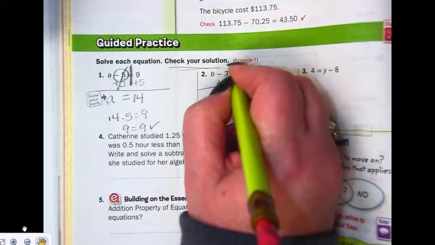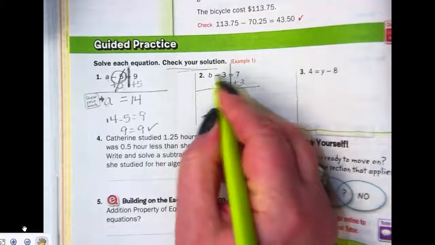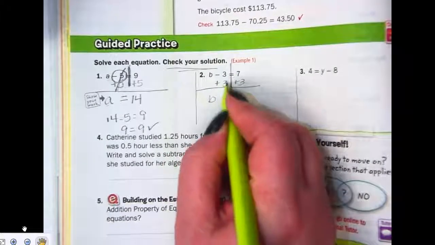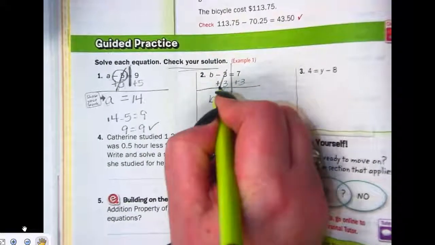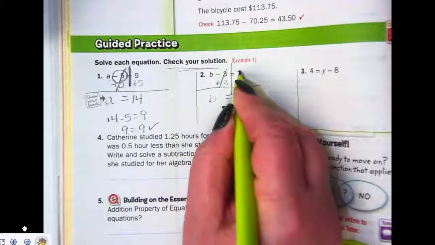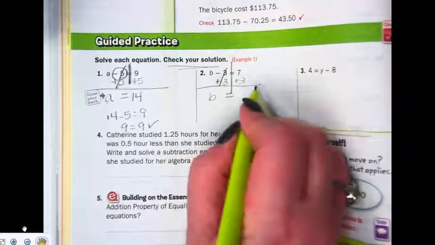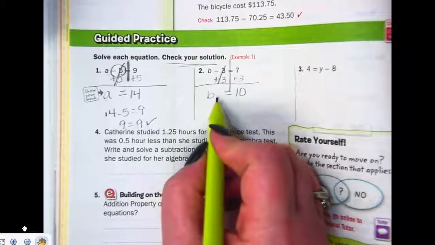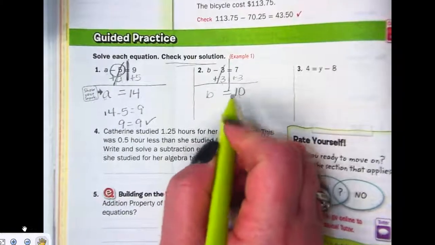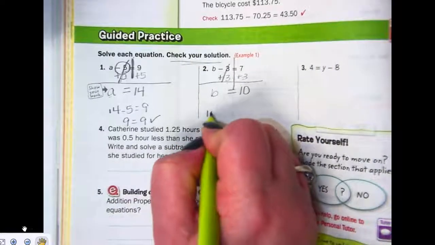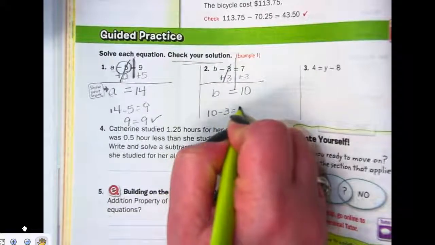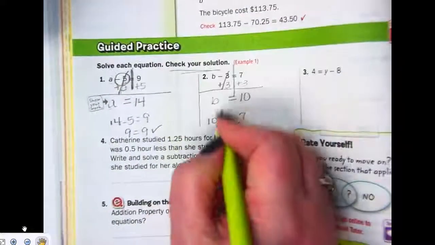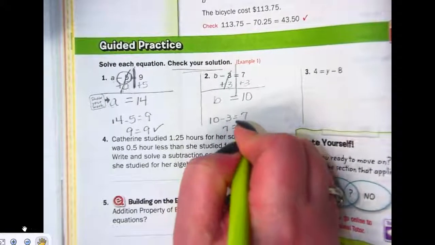Remember, this right here is like where our balance is. So we're left with b, a negative and positive of the same number, or zero pair, it goes away, equals 7 plus 3 is 10. So we just found out that b has to be 10. So let's check. 10 minus 3 is 7. What is 10 minus 3? It's 7. So 7 does equal 7.